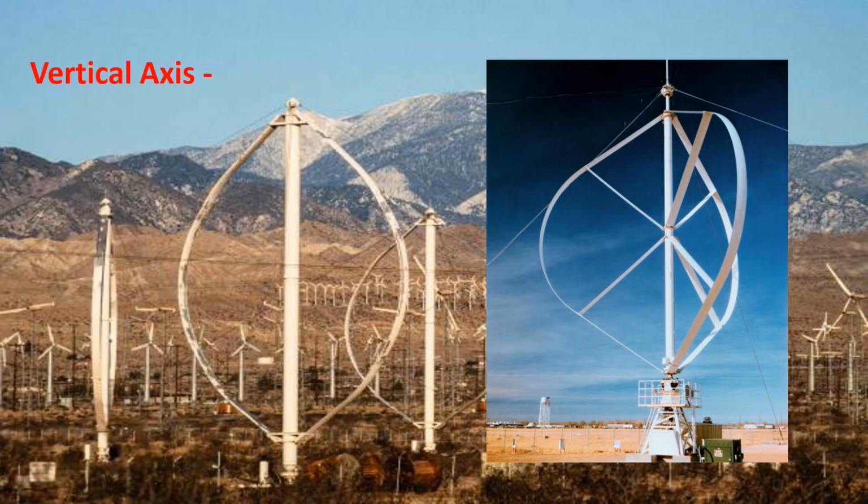There are 2 main types of vertical axis wind turbines. Darrieus type. This design features airfoil-shaped blades that generate lift as the wind flows over them. Darrieus turbines are more efficient at higher wind speeds, but they often require external means, such as guy wires or additional supporting structures, to stabilize the turbine during operation.